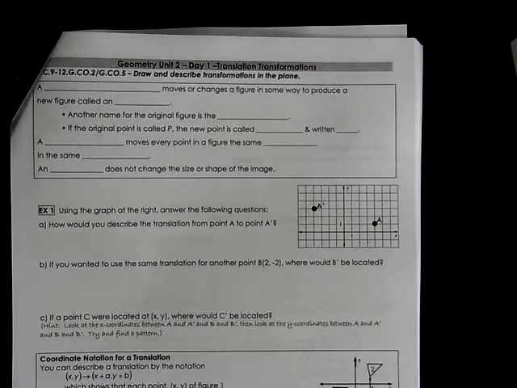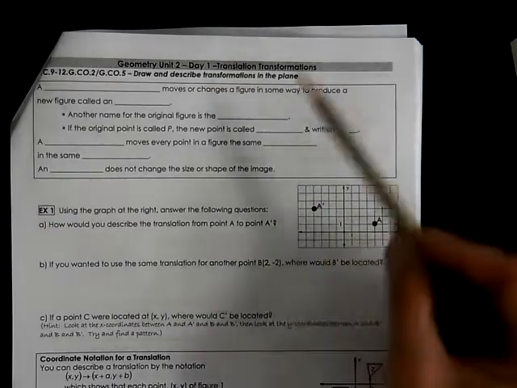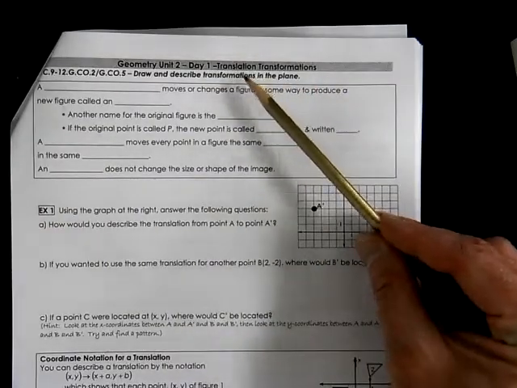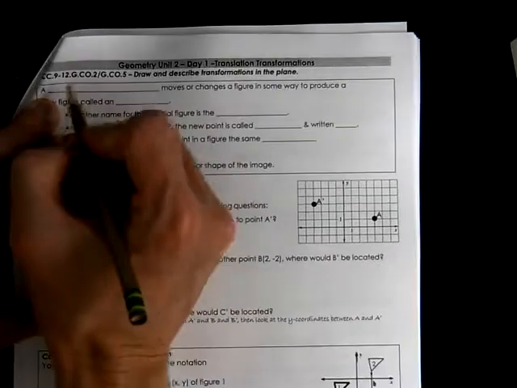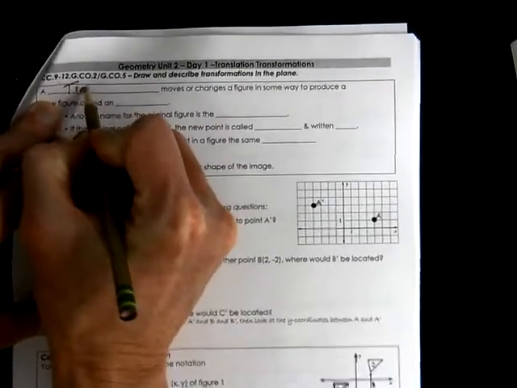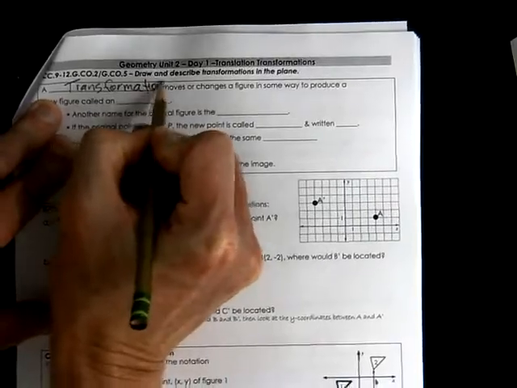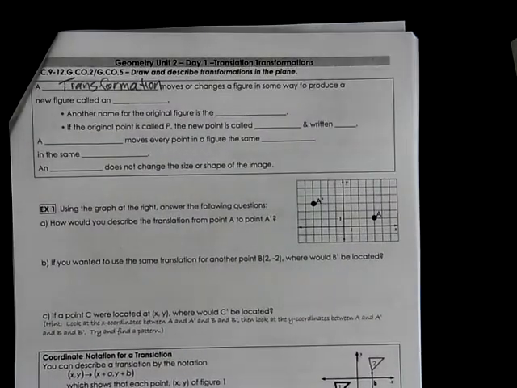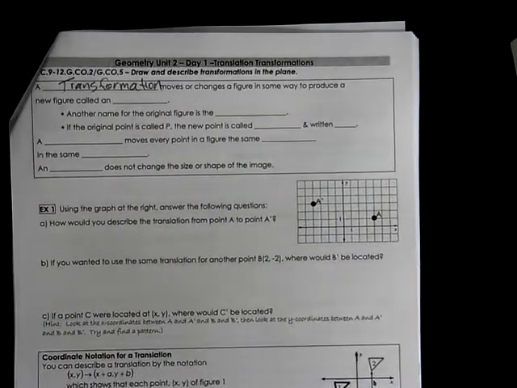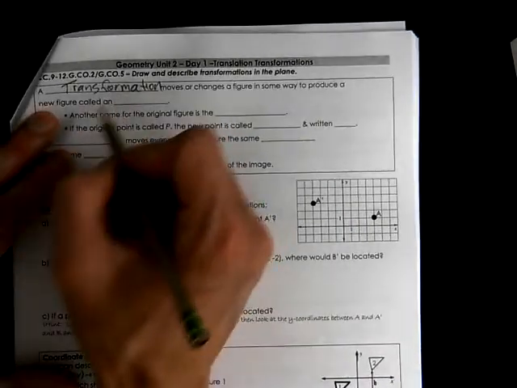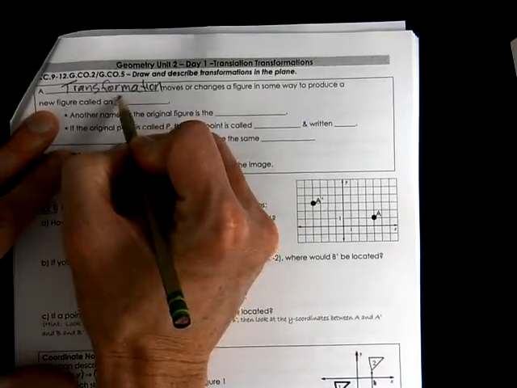This is geometry, first day of Unit 2. We're going to talk about transformations, specifically about the translation. A transformation moves or changes a figure in some way to produce a new figure called the image.